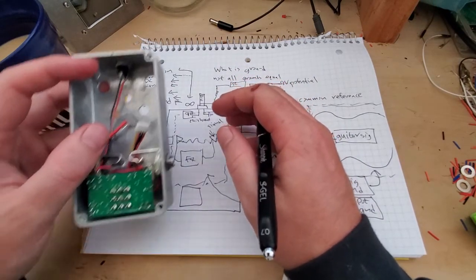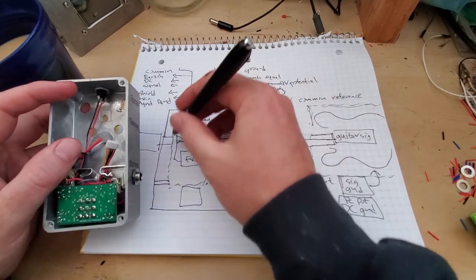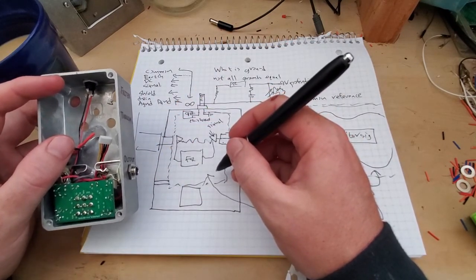Ponds. And this little pond here, lake, not ponds, ponds.